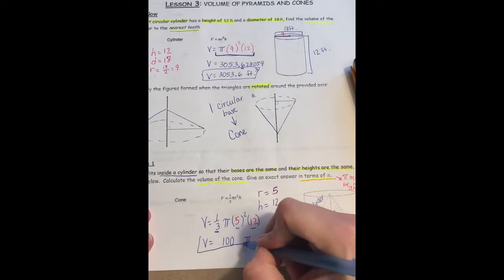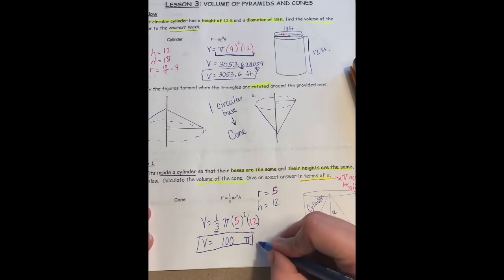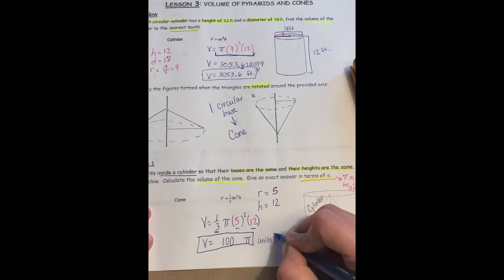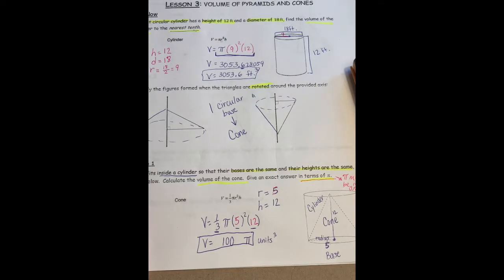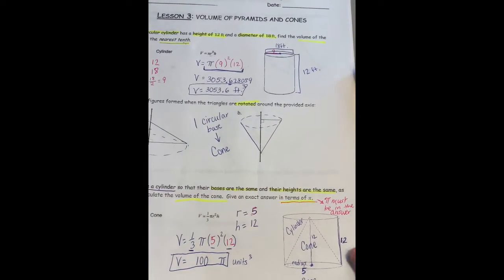They don't give me any units like feet or inches. So I can leave it like that, 100 pi, but we should really know that it's always going to be the units cubed. You can always add that as a note. So that would be your final answer for example 1. Next page.